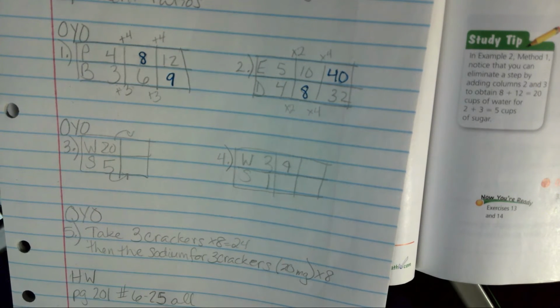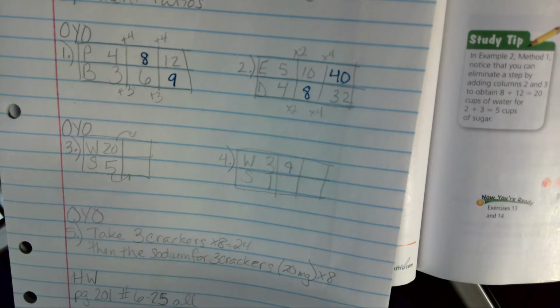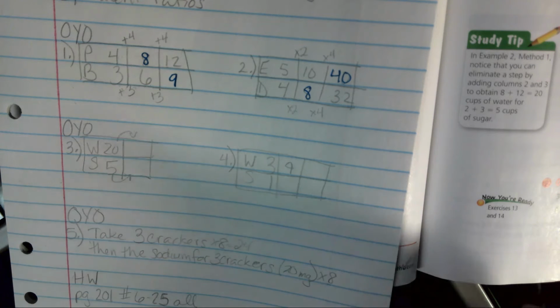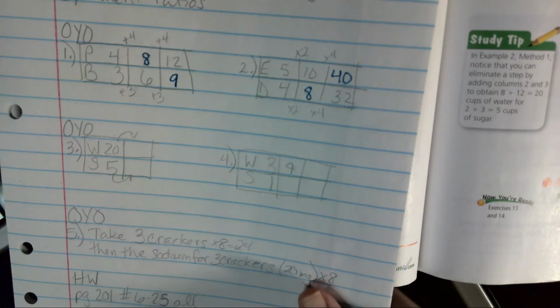We're doing a lot of figuring out how to change the euros and dollars at the same rate to write an equivalent ratio. Okay? All right, let's go ahead and look at example number 2.